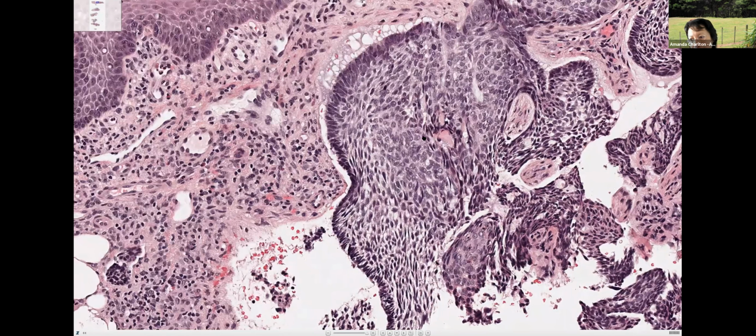Oh, looks like a basal cell carcinoma to me. I can see palisade where the long axis of the nuclei is perpendicular to the interface with the surrounding dermis, and there is a retraction artifact around it. So those are features of basal cell carcinoma, and I would look around next. So I've confirmed it's a basal cell carcinoma.